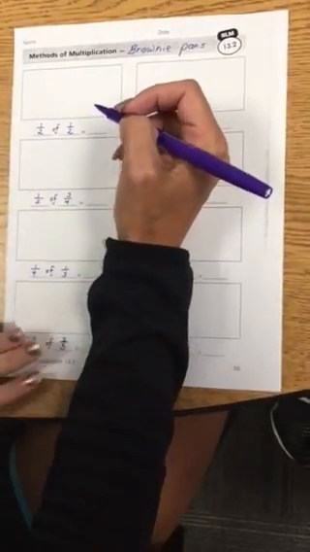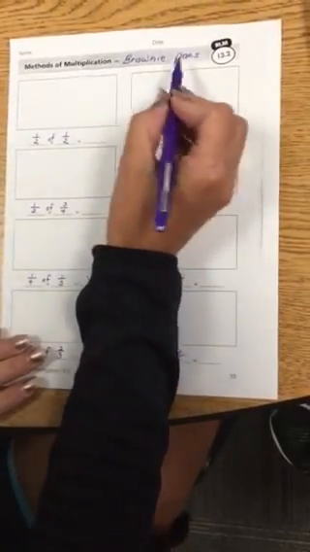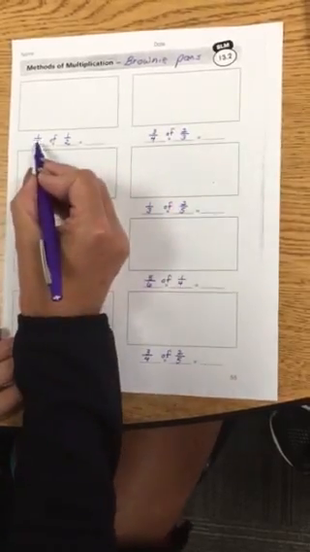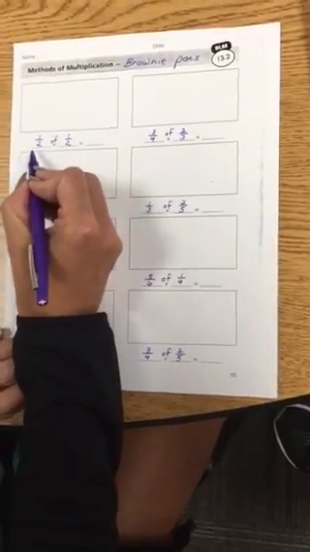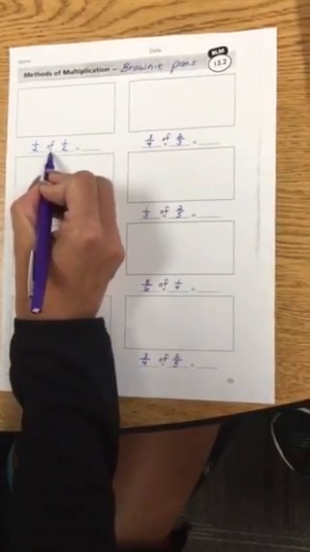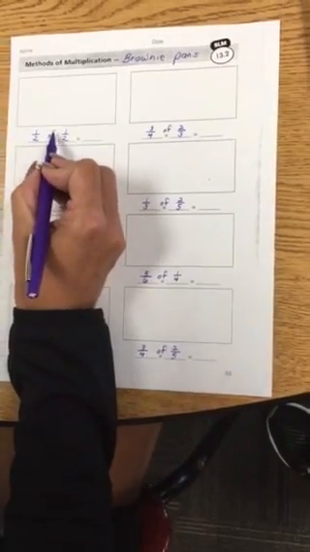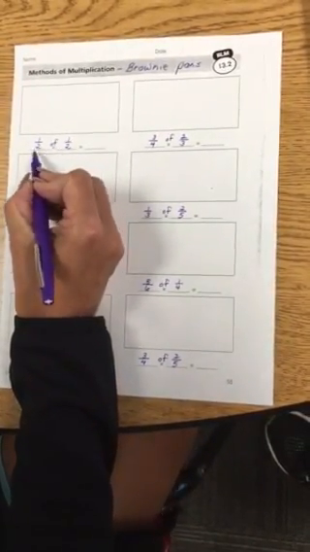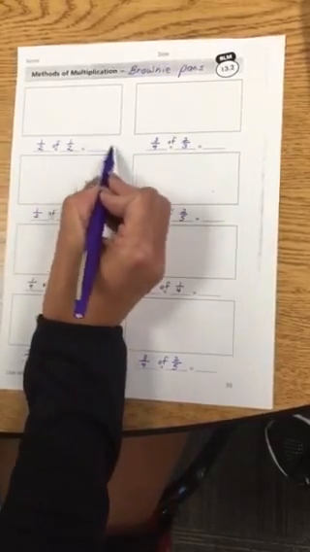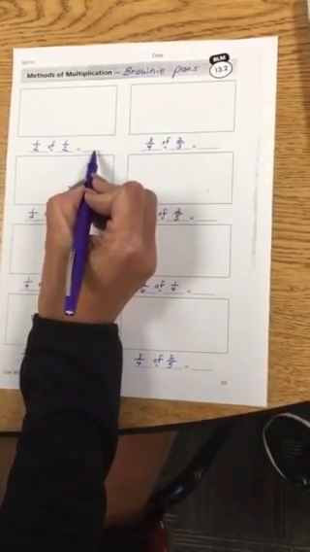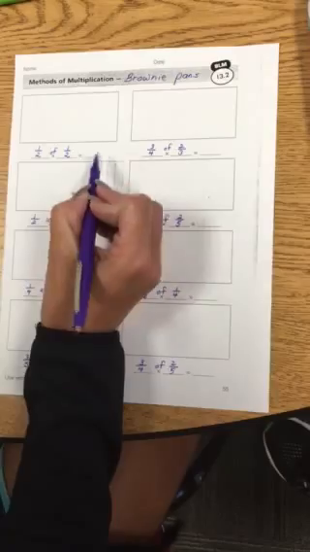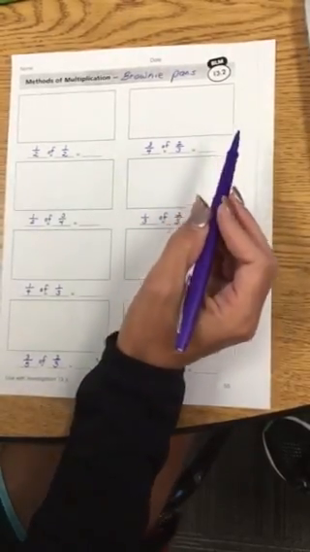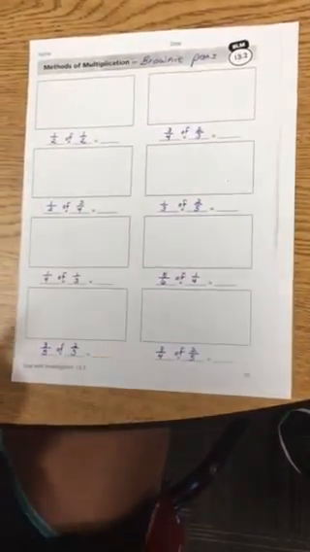In this video, we are going to continue with the brownie method in taking a part of a part, which is the same thing as multiplying two fractions. So we see the word "of", it is representing multiplication. And when you take a part of a part, you will always end up with a smaller part. We are going to look at the first two brownie pans together, and then you are going to try out the rest on your own.